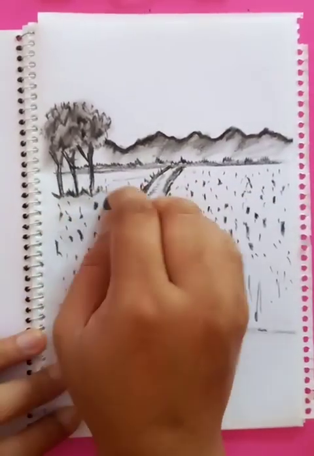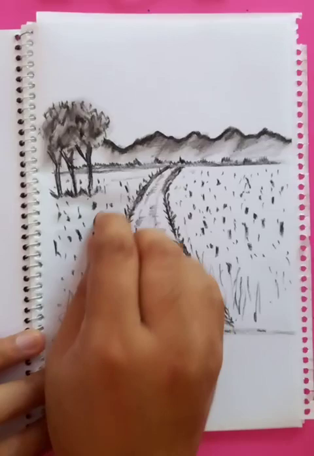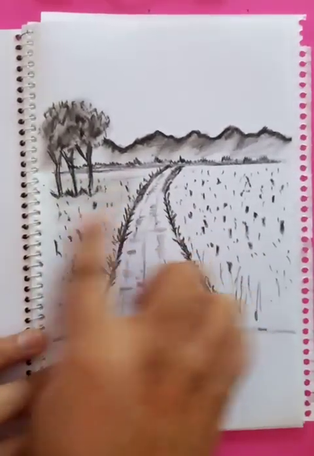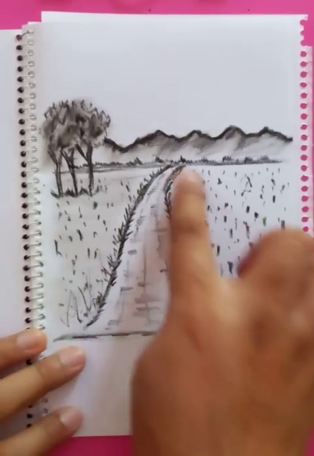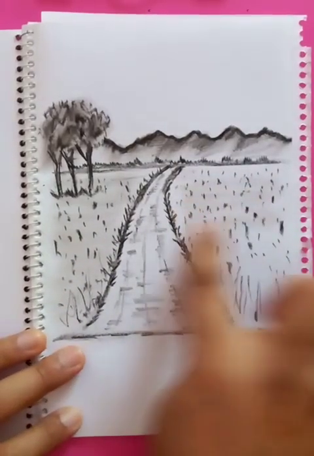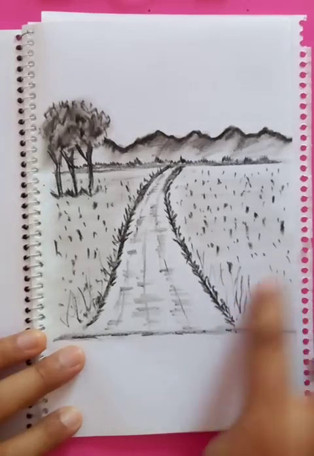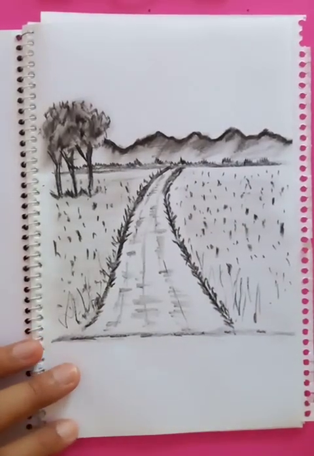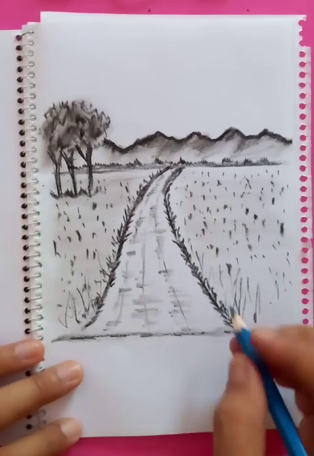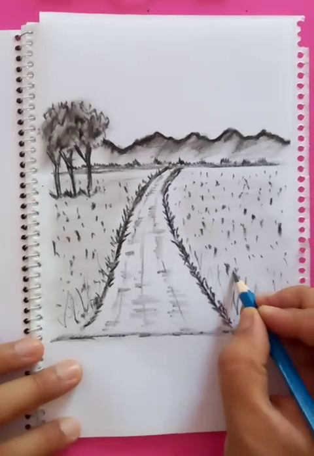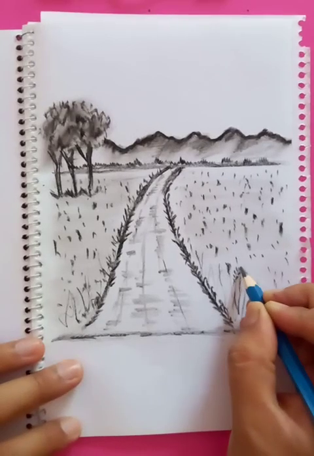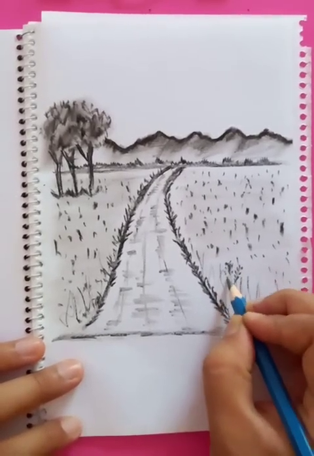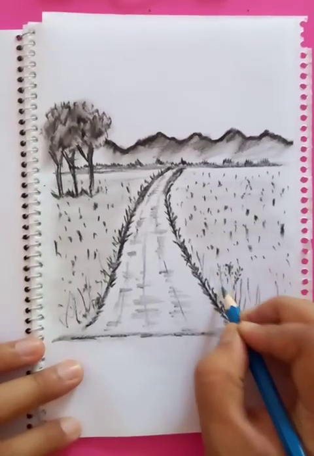Using crayons. Then mixing up the colors, so it has a little bit darker shades, you can see. Okay, using a 6B pencil we're going to show some details of the tree leaves or the grasses here, details of the lands of the agriculture.